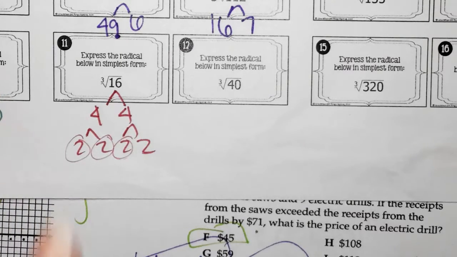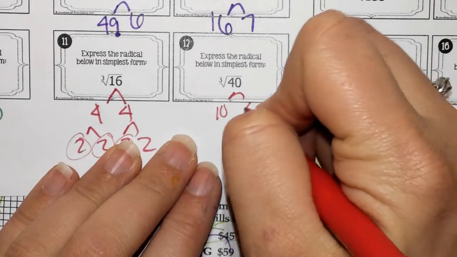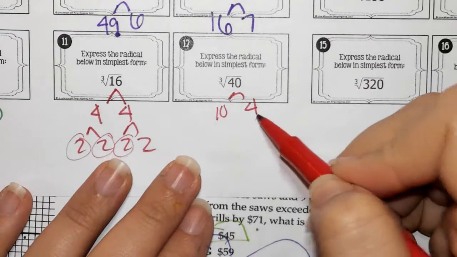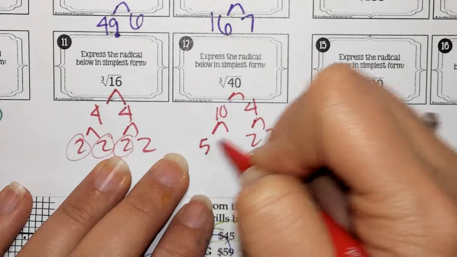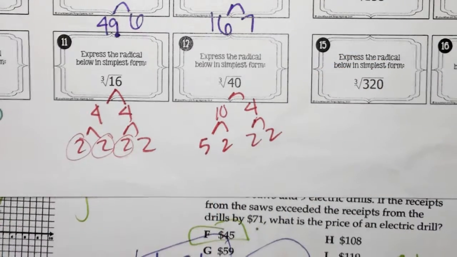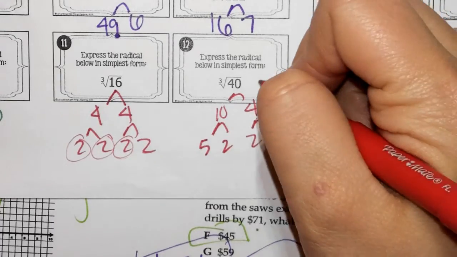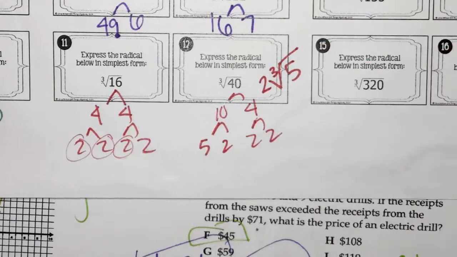All right, what can we break 40 down into? 10 and 4, okay? So if we do 10 and 4, we need how many of the same number? 3. We need 3 of the same number. So what can we break 4 down into? 2. And then break it into 5. Oh, no. Break this into 5 and 2. How many 2's do we have? 3. So how many are going to go on the outside? 1. And then what stays under? 5. So 2 cubed root 5.